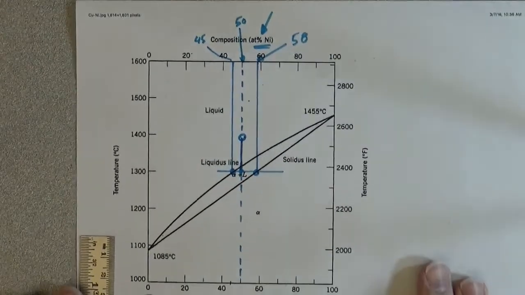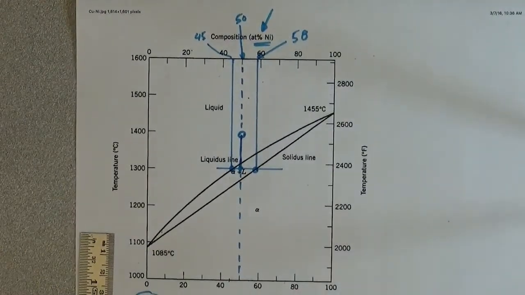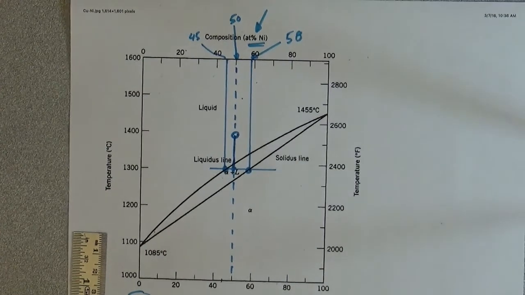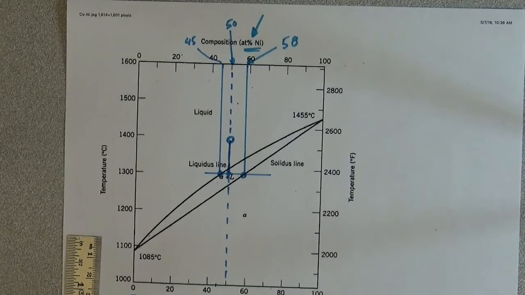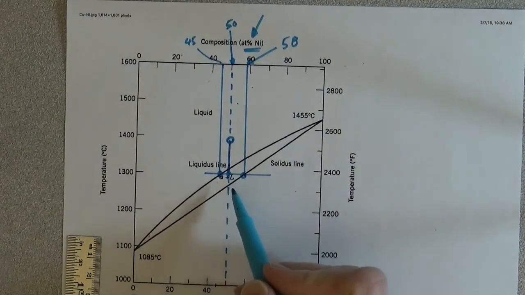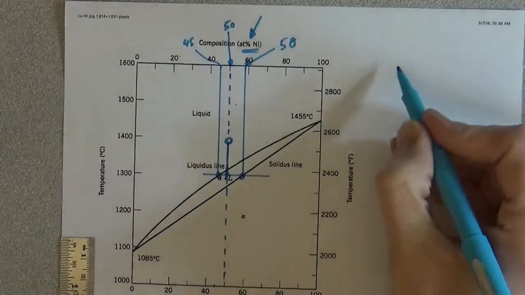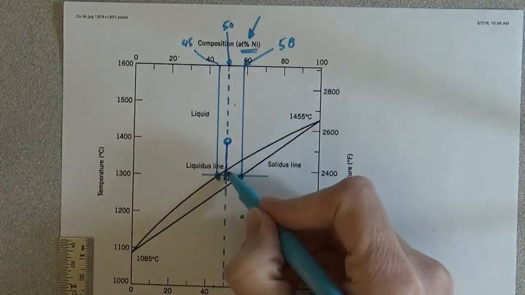So reading this, for an equilibrium structure, there's two things we can get. We can get the fraction of each of the phases. So that's telling us, let me draw a picture here.